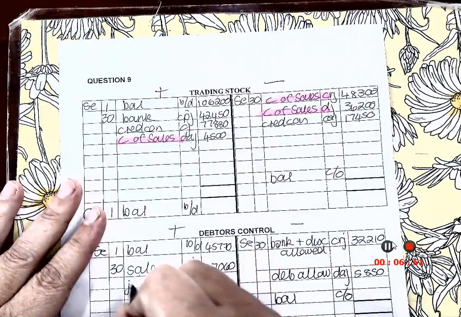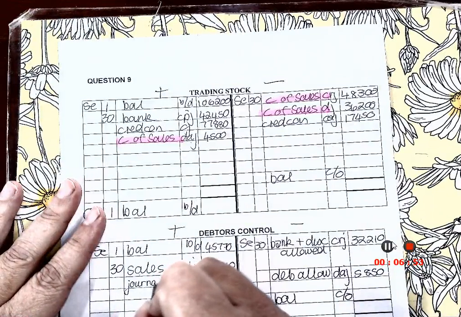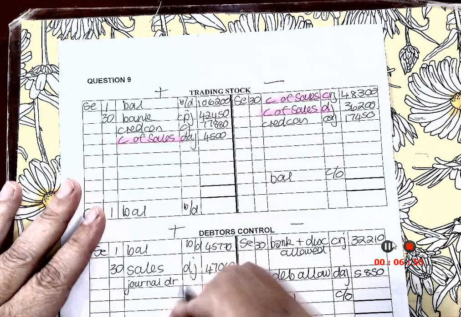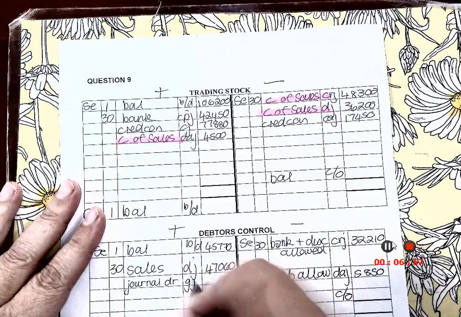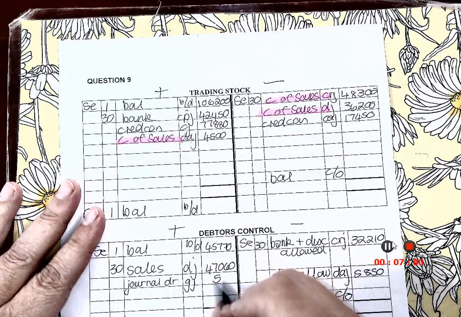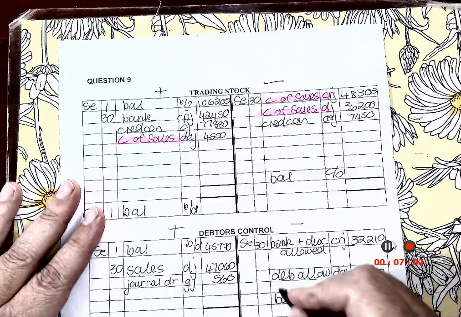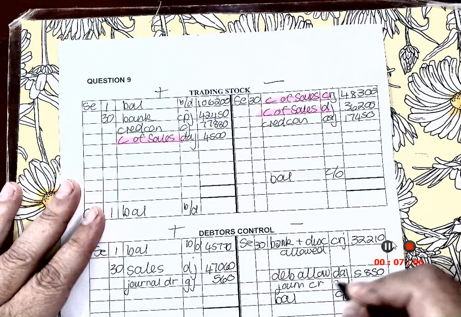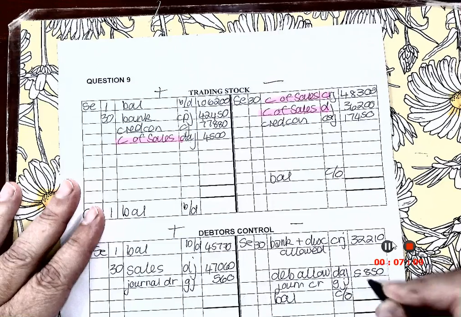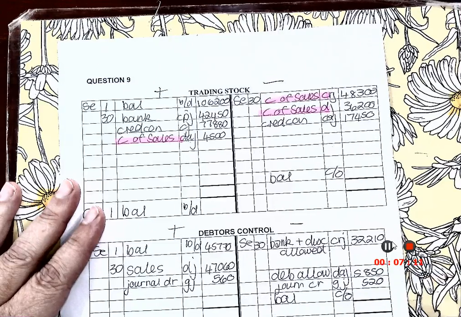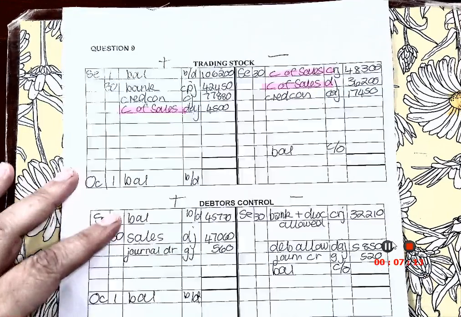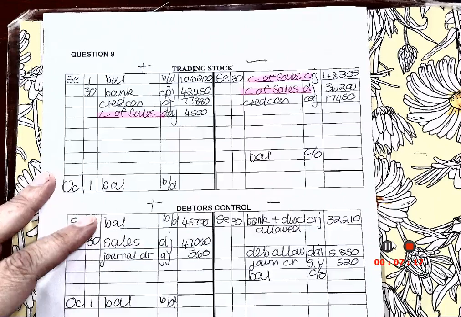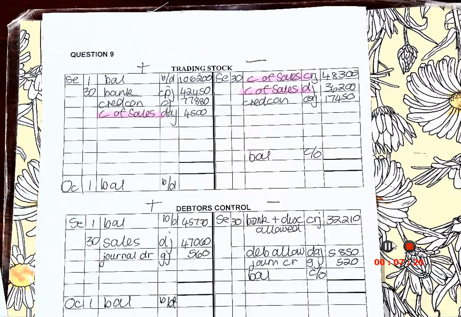journal debit, and I'm going to take that 560. On this side I'm going to say journal credit, and I'm going to take the 520. If I look at the transactions, the owner took stock at cost.